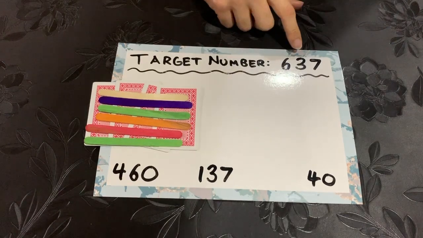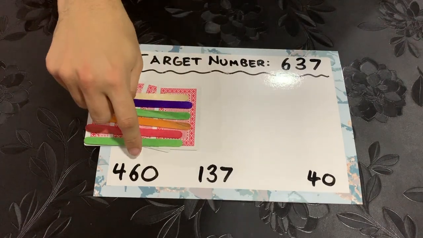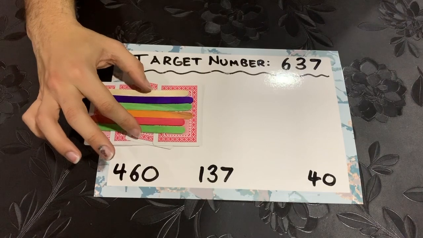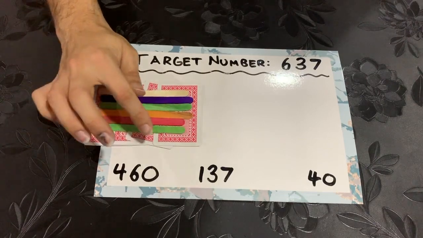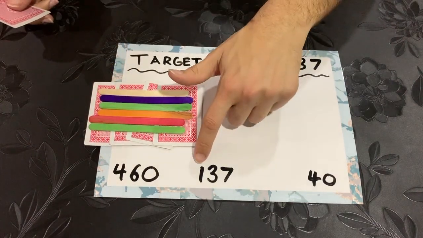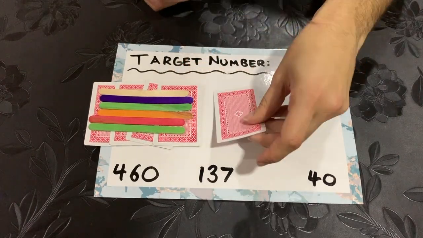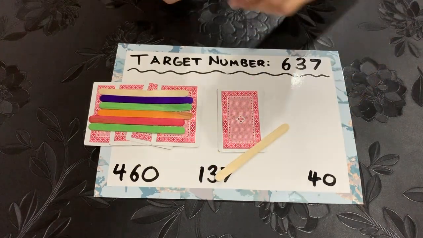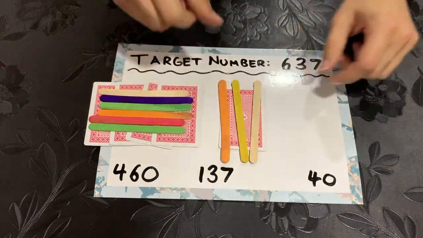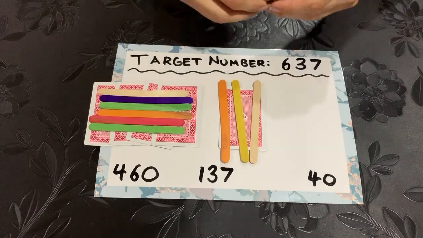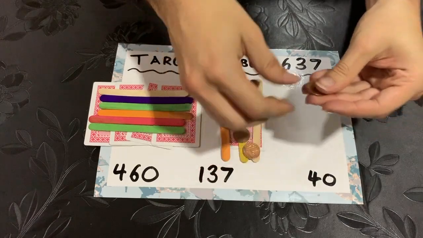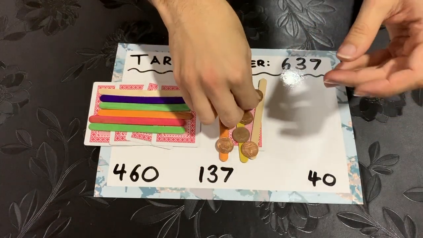So that means I'm going to need more tens. So even though I've got 30 here, I've still got more left over because I've only used a portion of them. And I'm going to cut into one of my hundreds. So I've got 137 as my next number. So I've got my 100, my 30, and my 7 ones. So I've got 1, 2, 3, 4, 5, 6, 7.